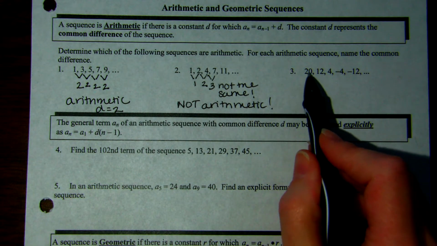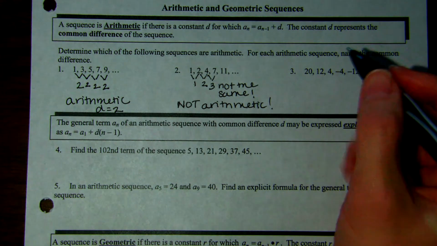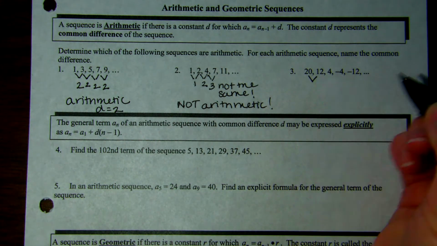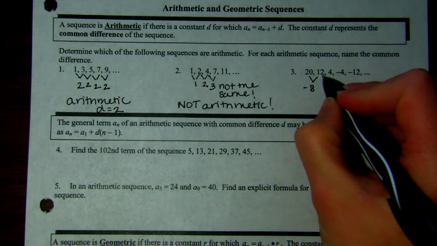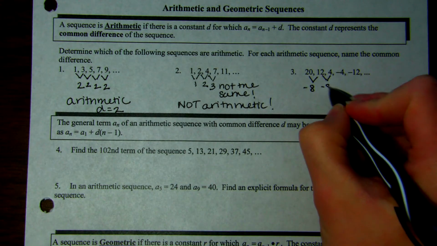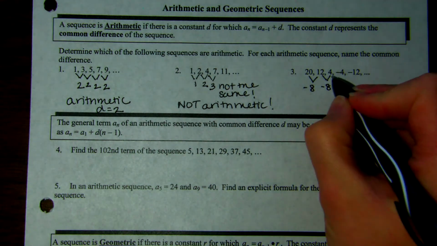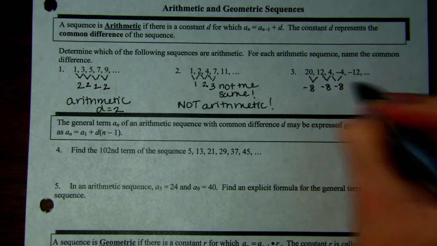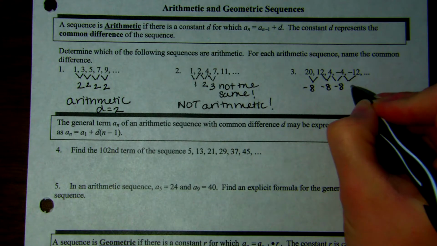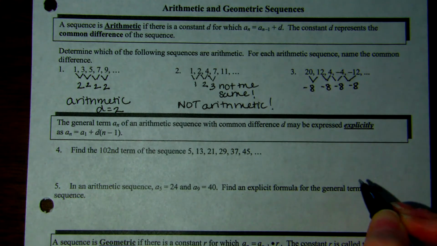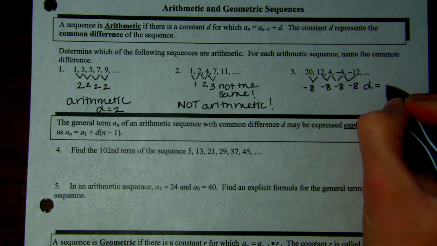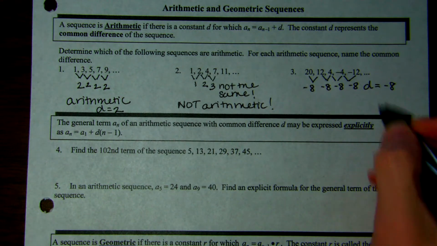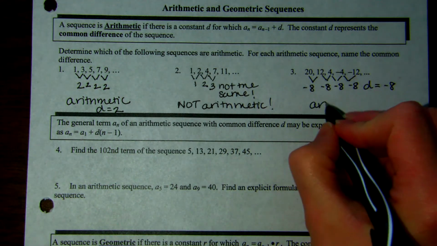All right, and the third one, the difference between 20 and 12, we're going down 8 units, so that's a -8 difference. And between 12 and 4, again, we have moved down 8 units. Between 4 and -4, we've moved down 8 units. And between -4 and -12, we've moved down 8 units. And so that is a common difference. Your d common difference is -8, and that means that this is arithmetic.